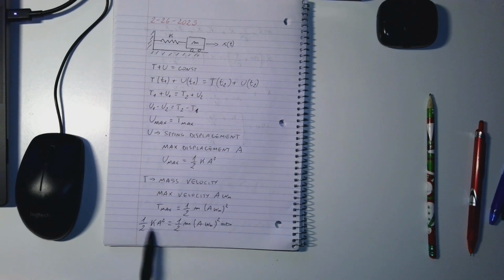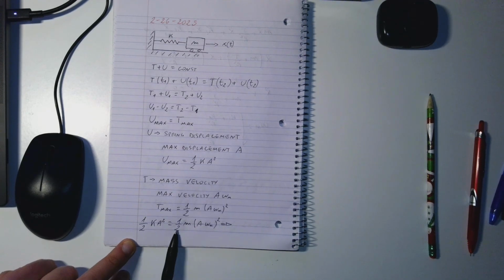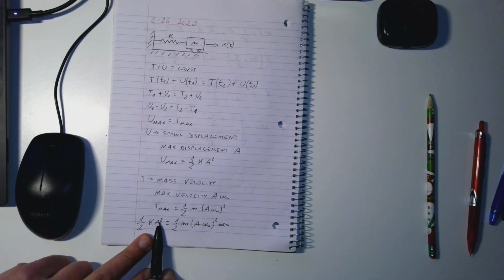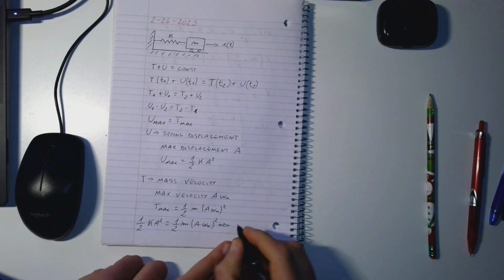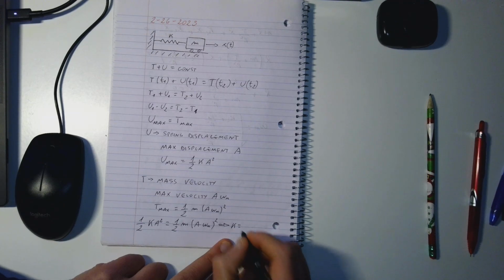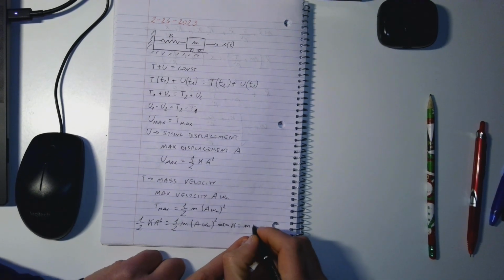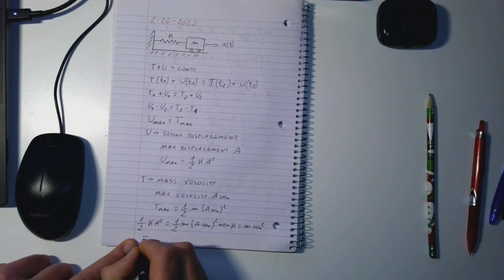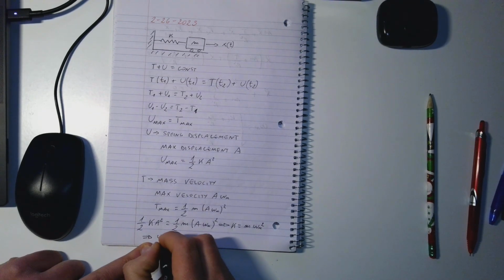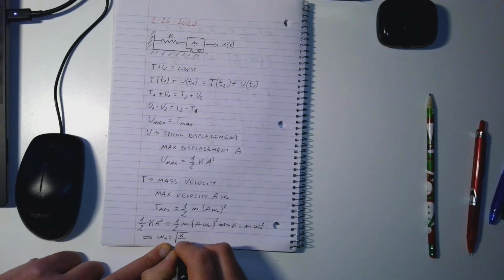When we put these two together, we can simplify, because we can get rid of 1 over 2 and 1 over 2. We can get rid of A squared and A squared. So when we remove all this, what we obtain is k equal to m omega n squared, which means that from this one we can obtain that omega n is equal to the square root of k over m.